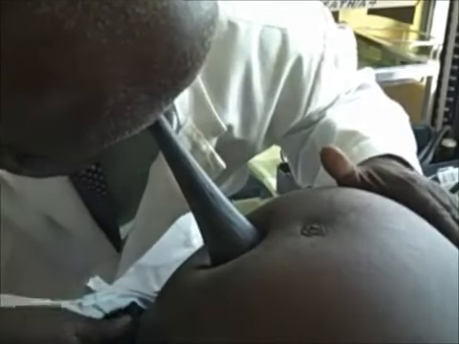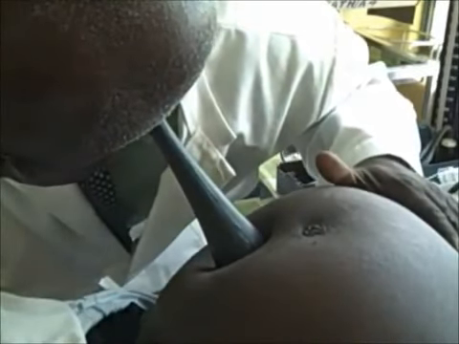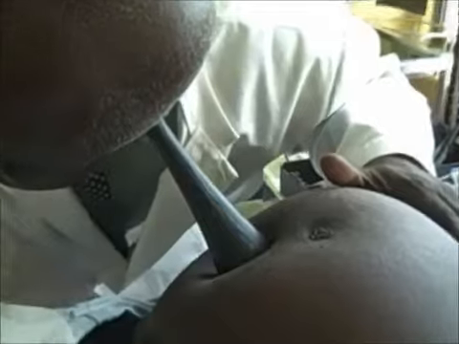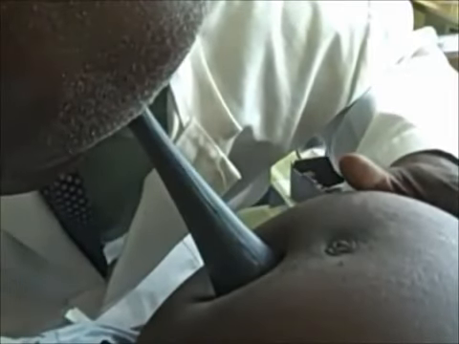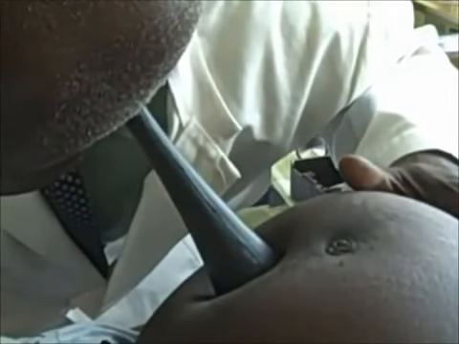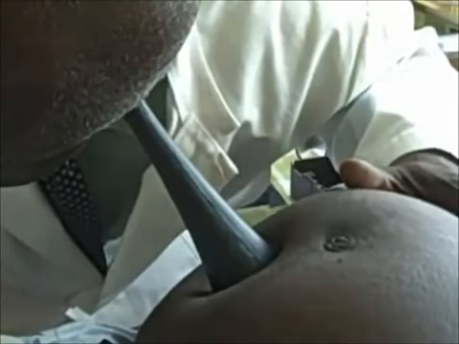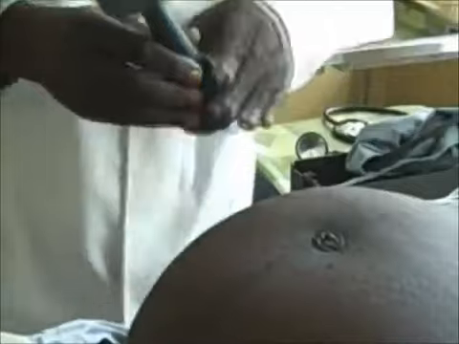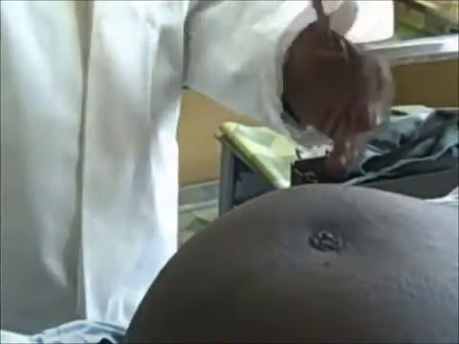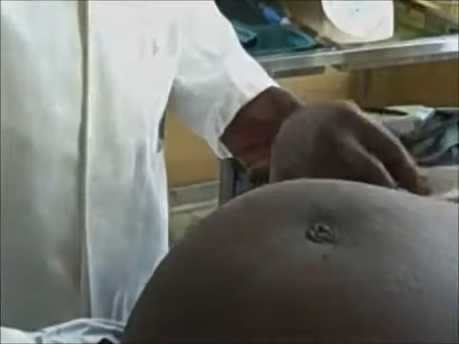You then auscultate the fetal heart tones using your fetal stethoscope. You then cover up the abdomen and thank your patient.